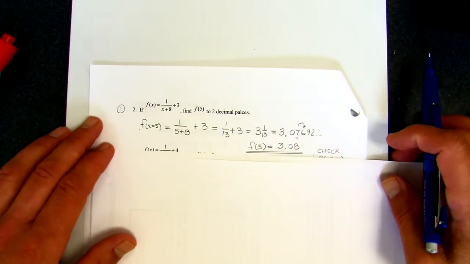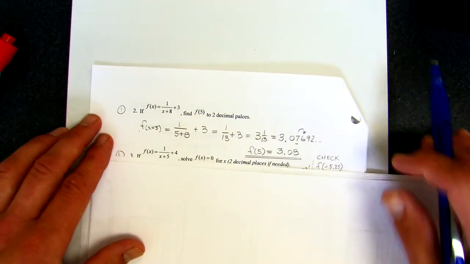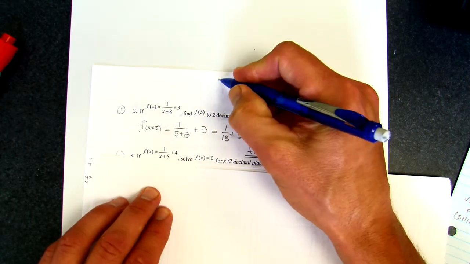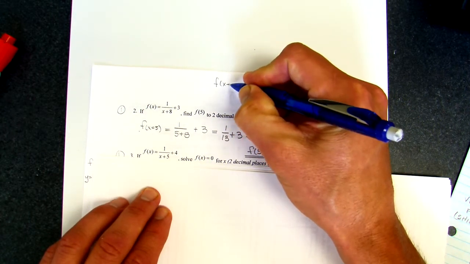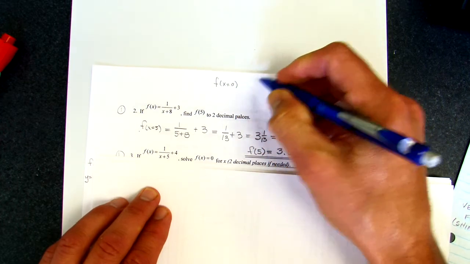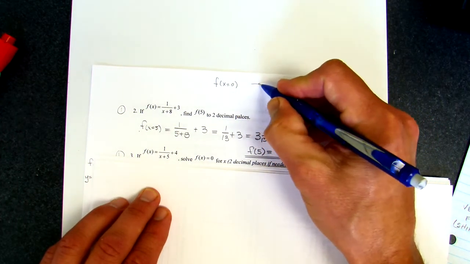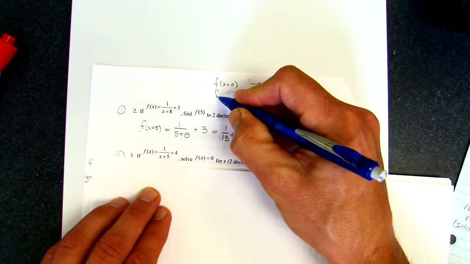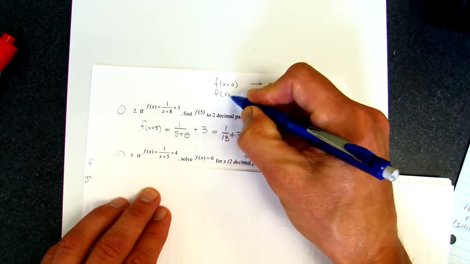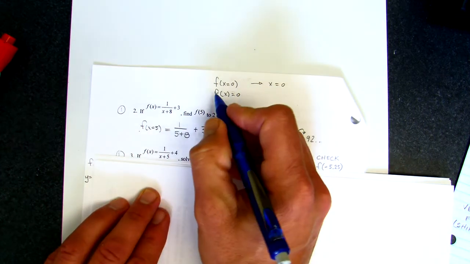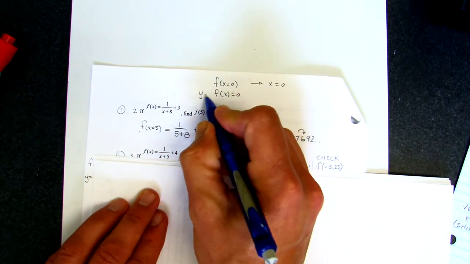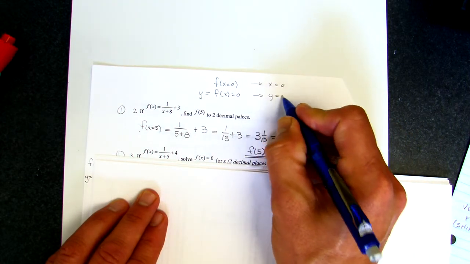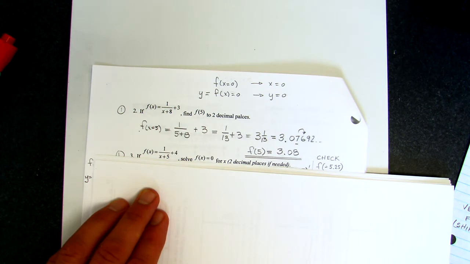Now if you look at the next problem, it's similar, but you have to look at something is equal to 0. So if we say f at x is equal to 0, f of x, that is the same as y. So what this is saying is that the y value is equal to 0.